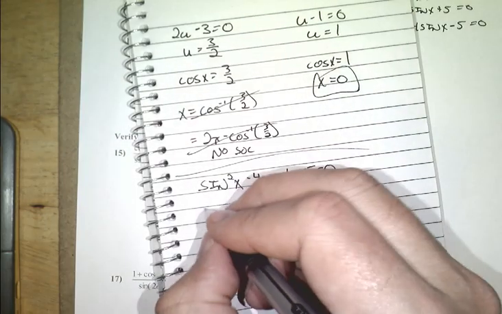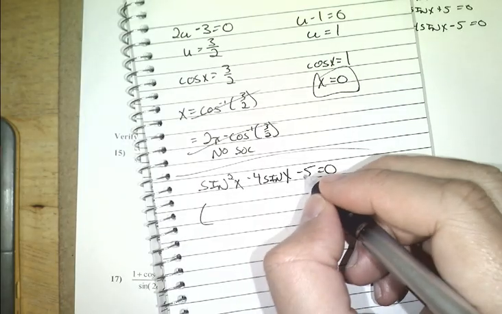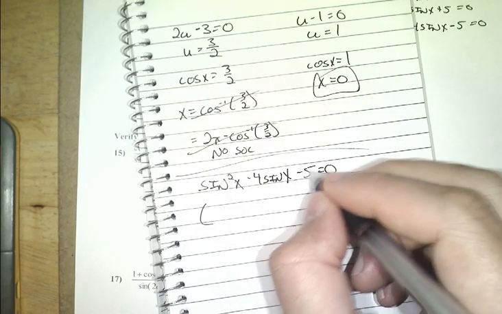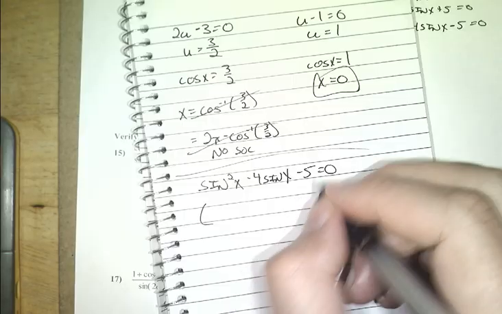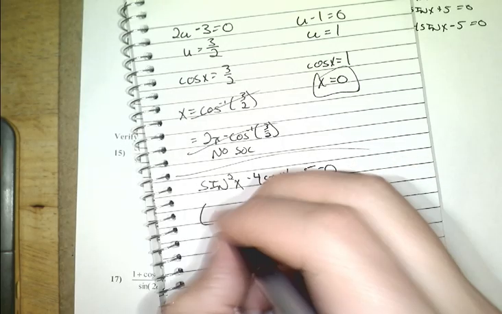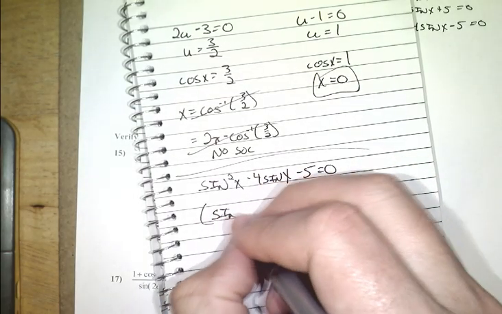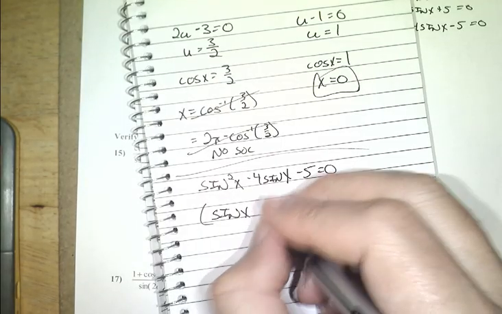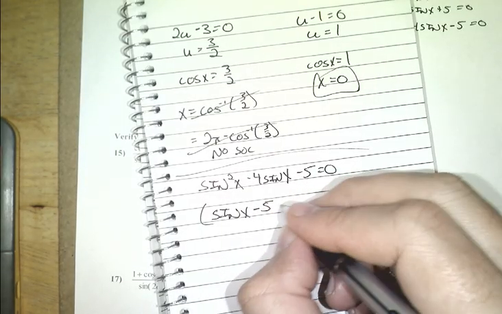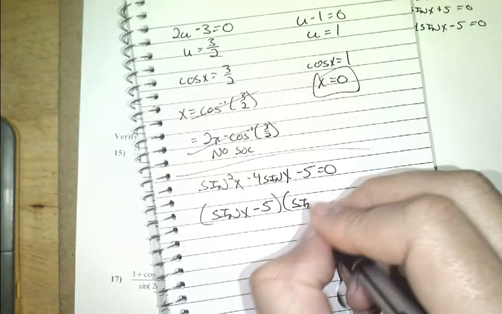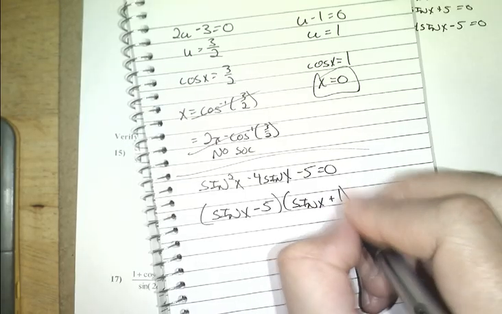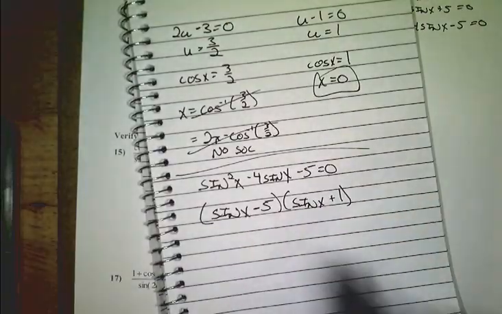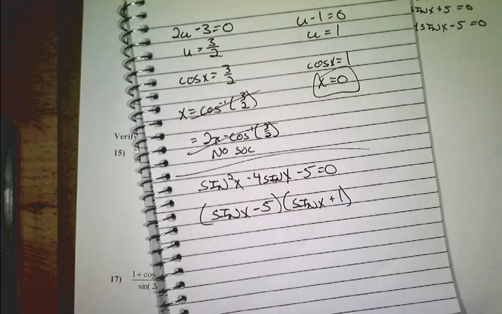I should be able to factor this: multiply to be -5, but add to be -4, so -5 and 1. So this will be sine x minus 5 times sine x plus 1. And if you did u substitution here, you'd get u minus 5 and u plus 1.